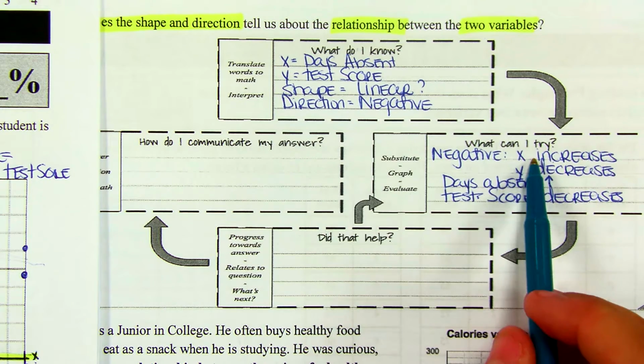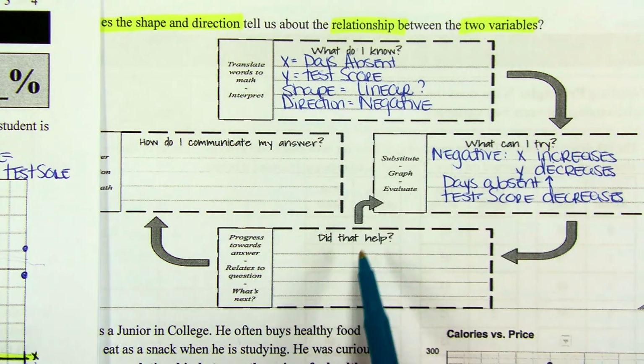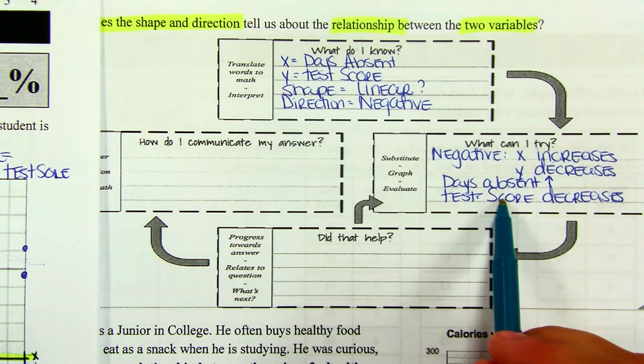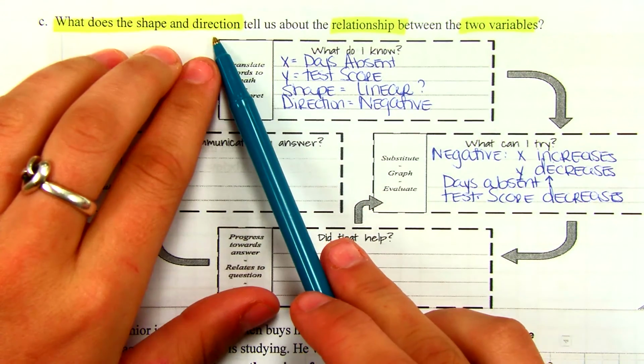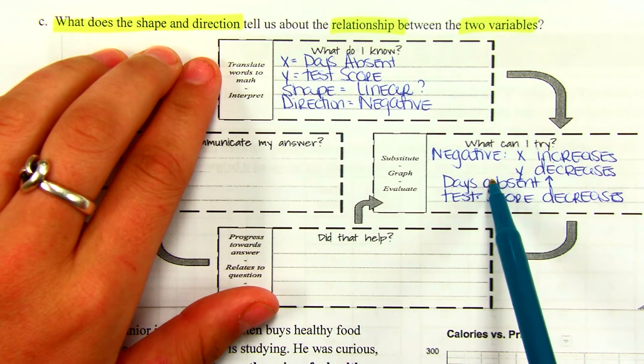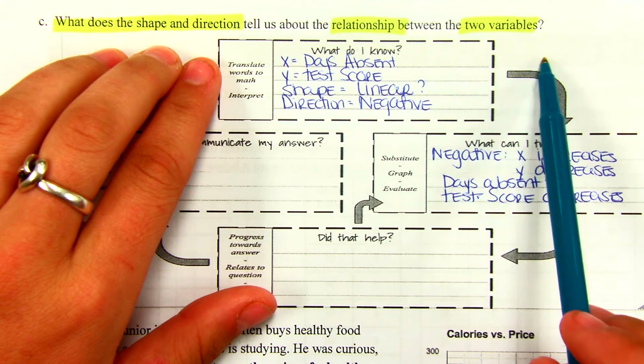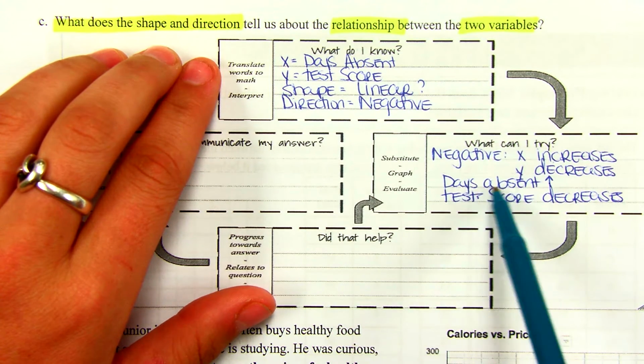So did this help? Does this progress towards the answer? So the question is asking, what is the shape and direction? So the direction being negative tells us about the relationship. So we're starting to say as days absent increases, the test score decreases. So yes, it did help.